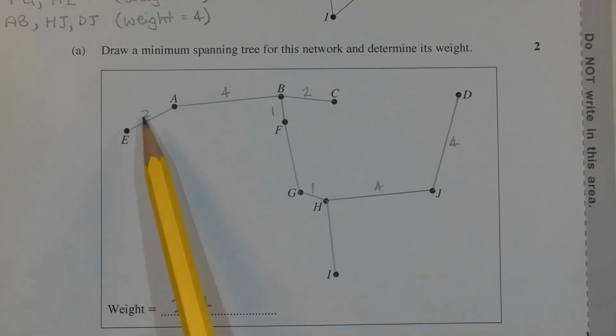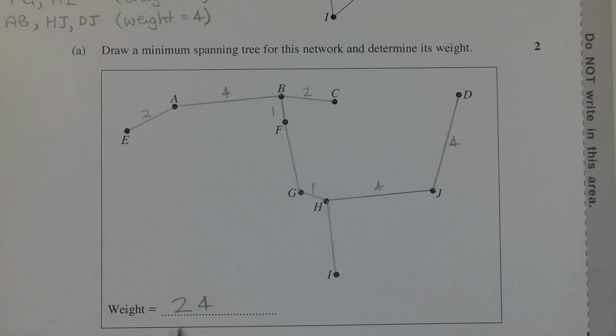Now, adding up the weights of all the edges in this minimum spanning tree, I get a weight of 24.